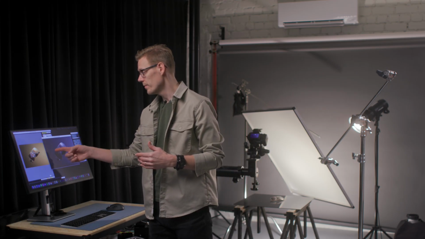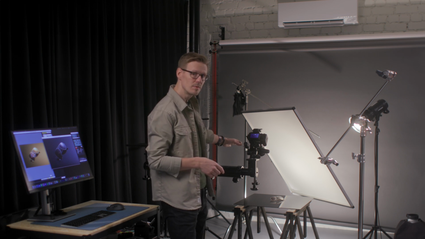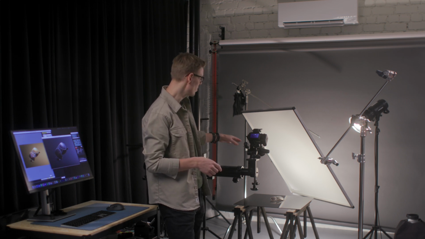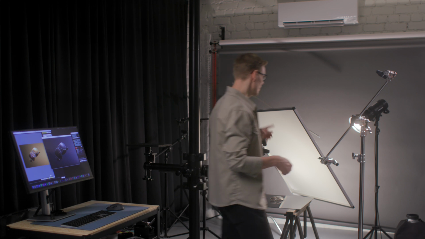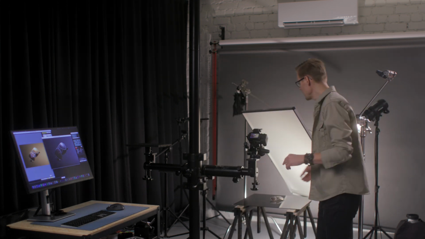That's on the diffusion material. So it will pick up everything that's on the diffuser and reflect it on the table or on the product. So it is important to keep them in good condition and without any major damages.